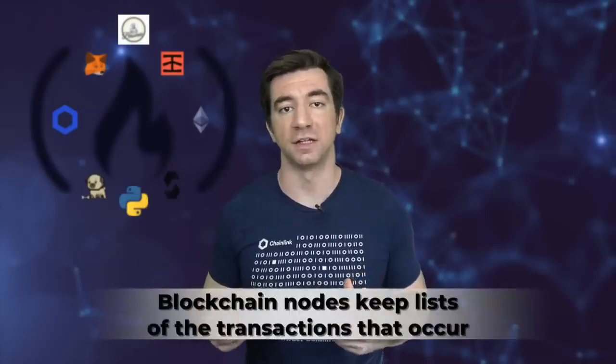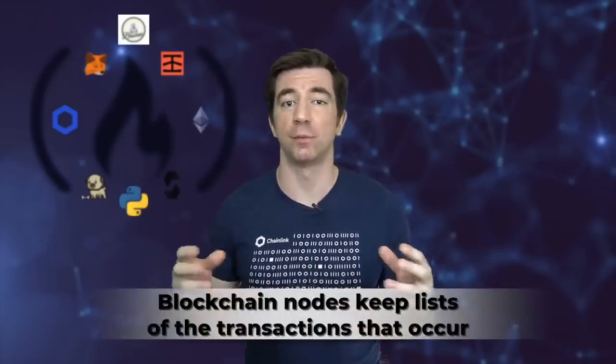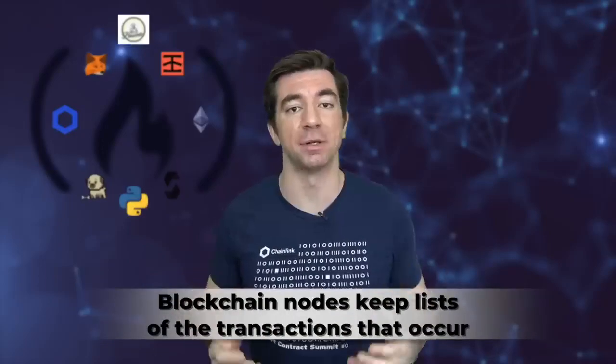And as we showed in our demo, if one node acts maliciously, all the other nodes will ignore that node and kick it out or even punish it in some systems, because they can easily check everybody else's node and see, okay, this one is out of sync with the majority. And yes, majority rules when it comes to the blockchain. Each blockchain keeps a full list of every transaction and interaction that's happened on that blockchain.